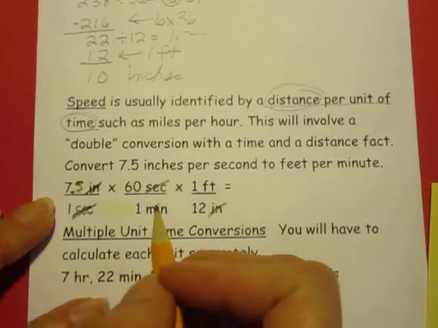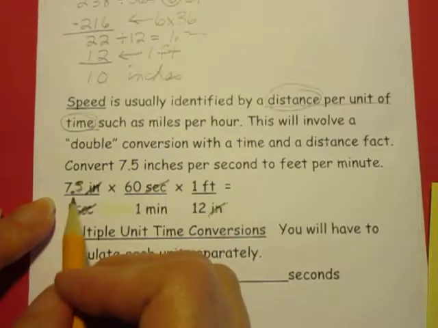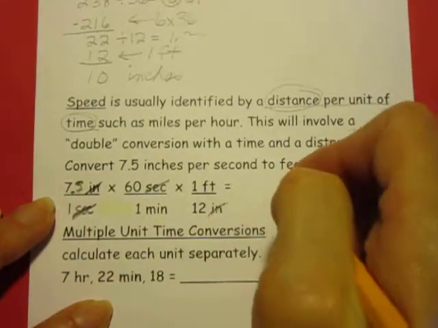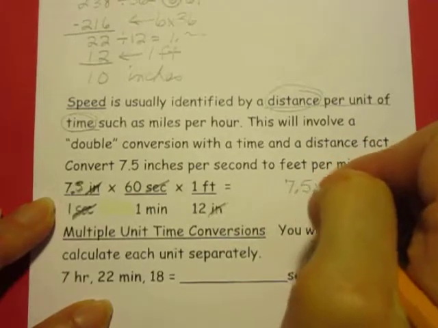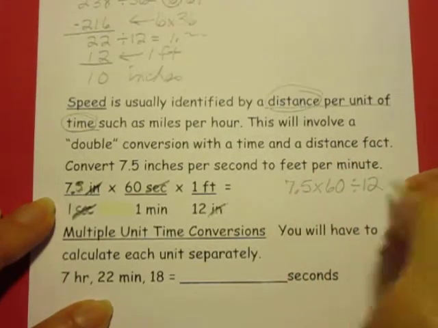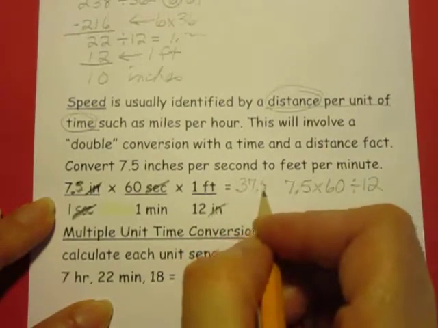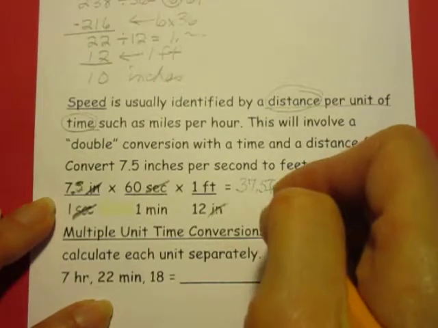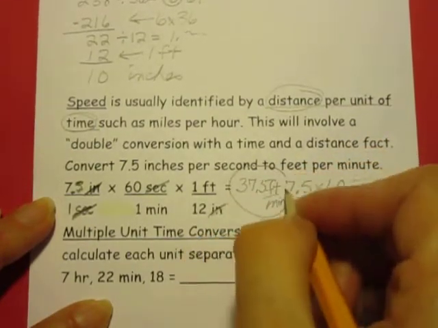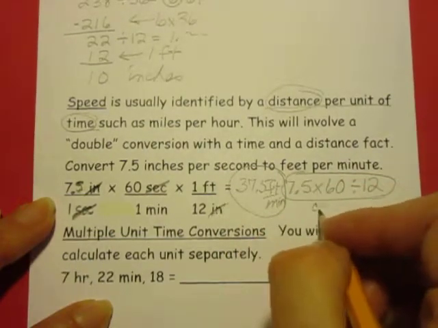Okay, so I've got all my conversions done. I can go to my calculator and plug in 7.5 times 60, and then I would divide by 12. This is how you would do this. And you end up with 37.5 feet per minute. So this is my final answer. This was just how I plugged it into the calculator.